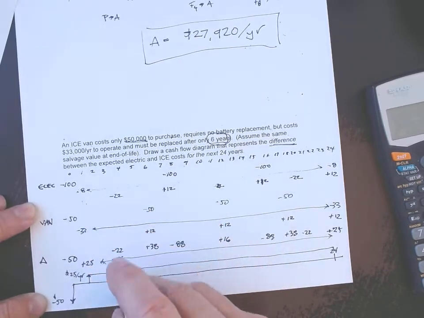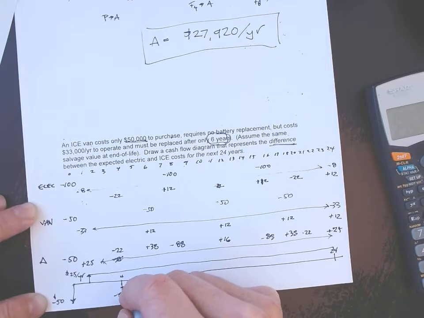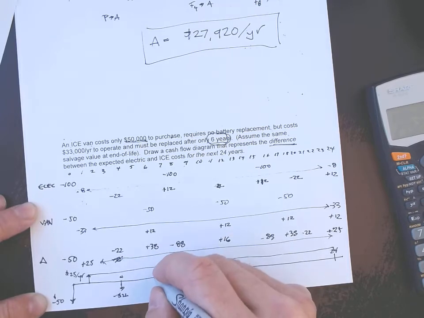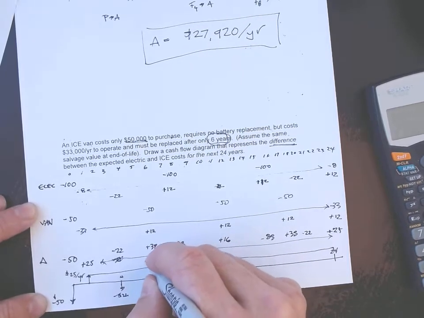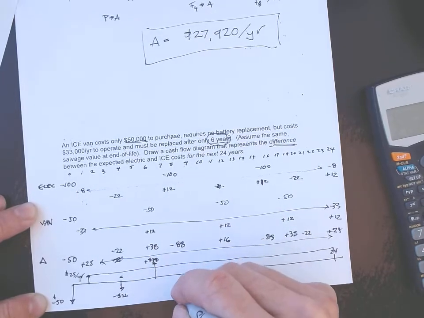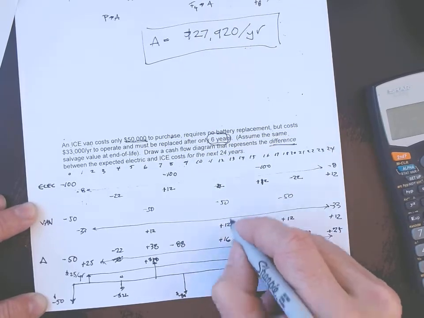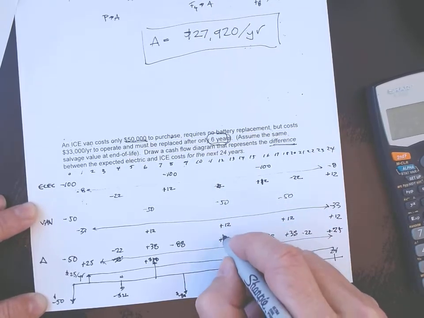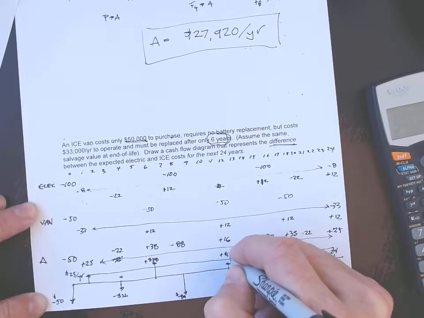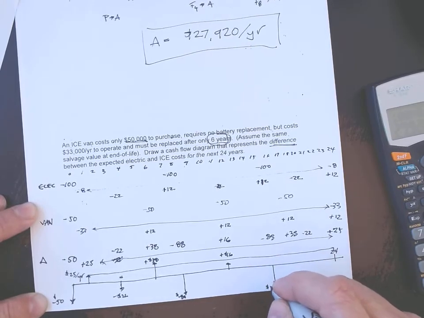And then I have some special cases. At year 4, looks like negative 22. At year 6, looks like positive 38. At year 8, negative 88. It's going to be important to keep track of all this on the next sheet, but for right now, we're just doing the cash flow diagram. Plus 16. Year 16, negative 88.